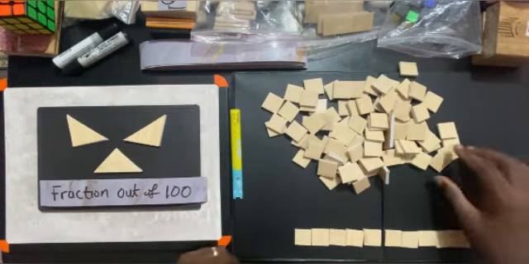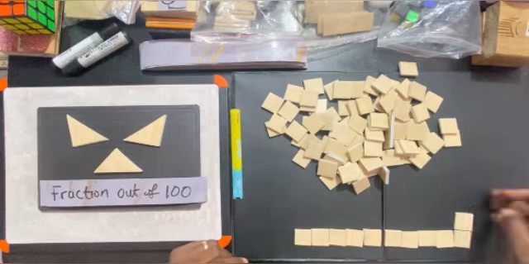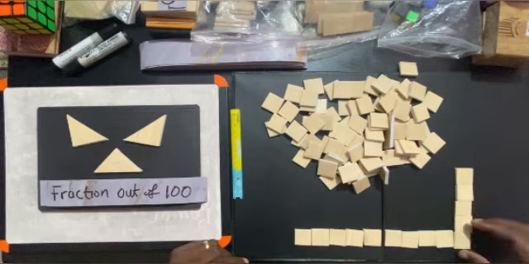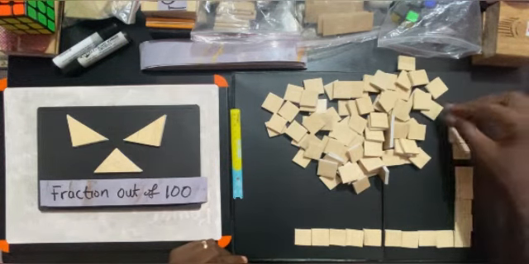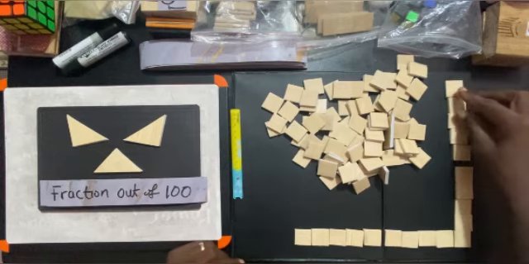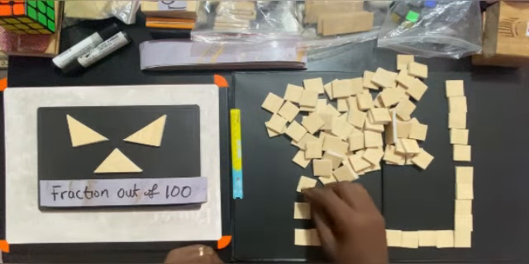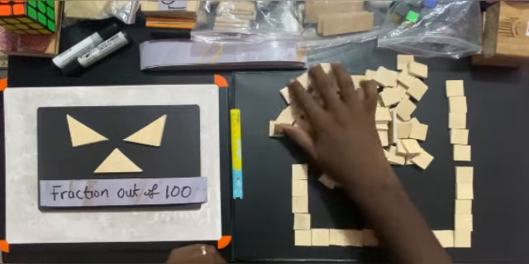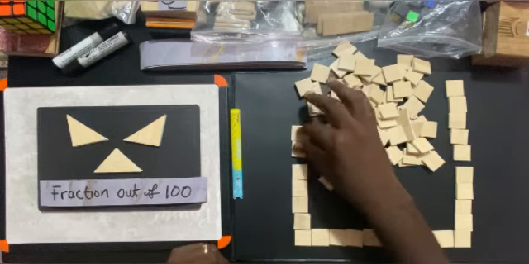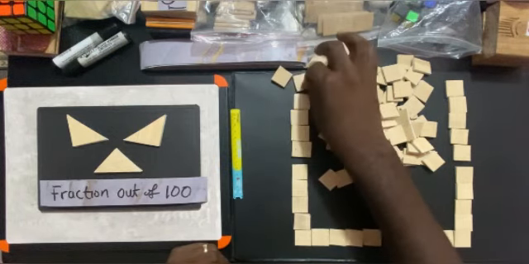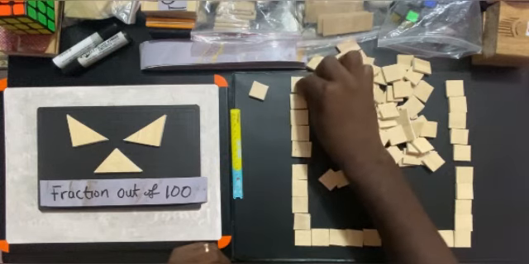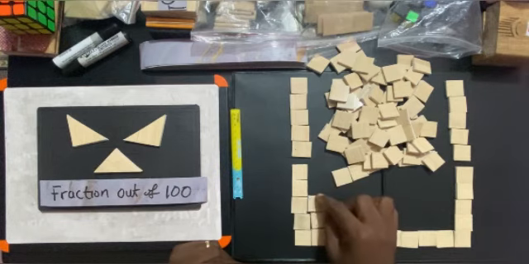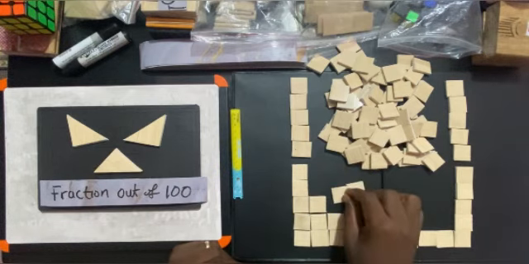And then another 1, 2, 3, 4, 5, and another 5, then another 5, and another 5. Okay, so we're going to continue the pattern to fill this.